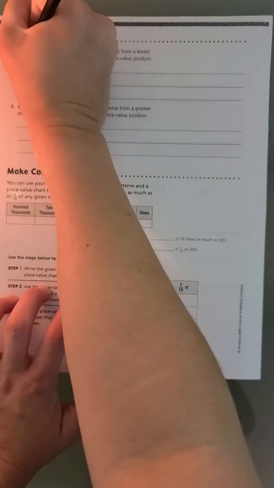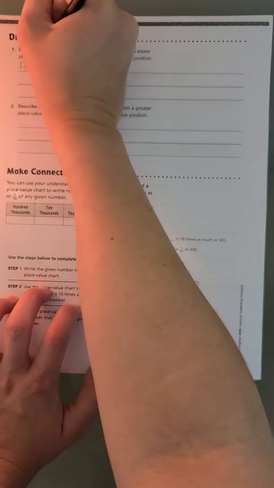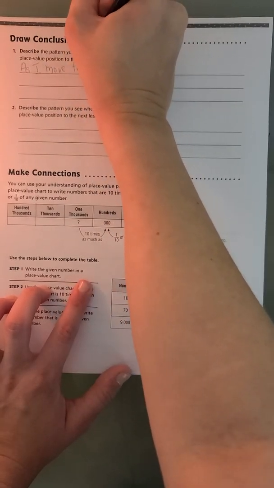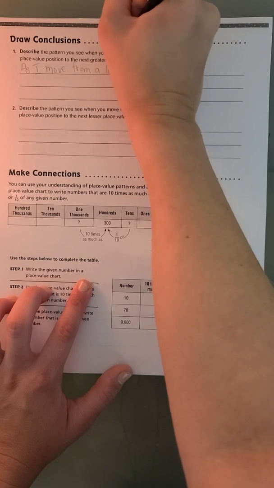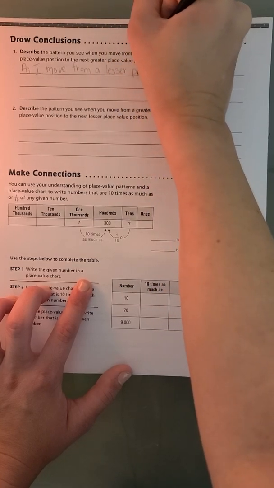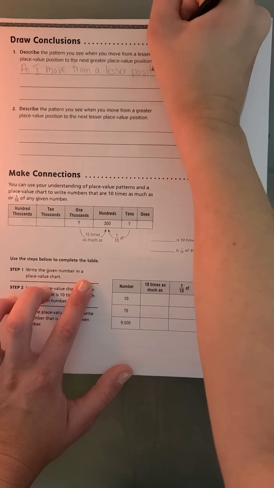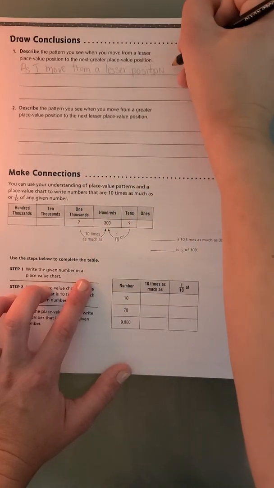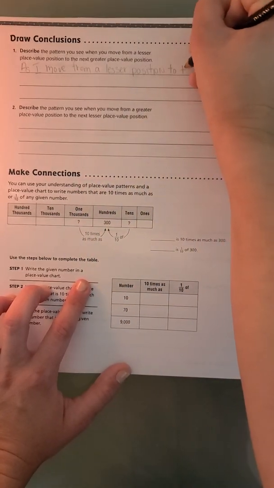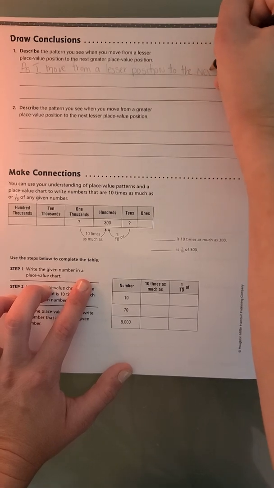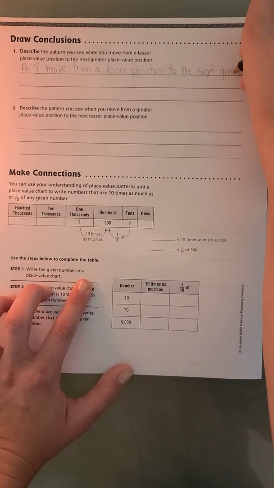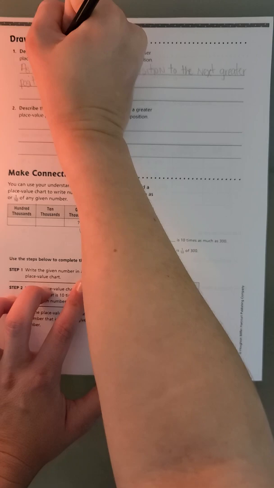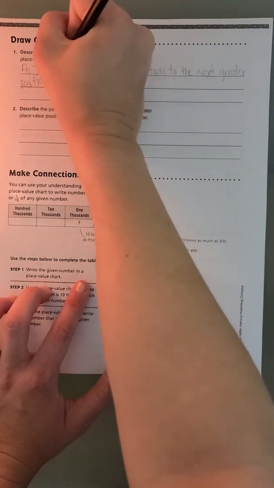So we can say, as I move from a lesser position, sorry, my dogs are in the background, to the next greater, the pattern is going to be 10 times more.